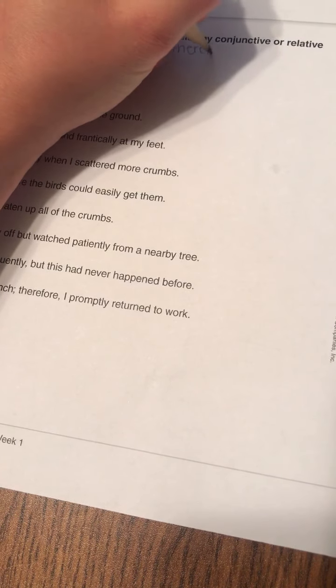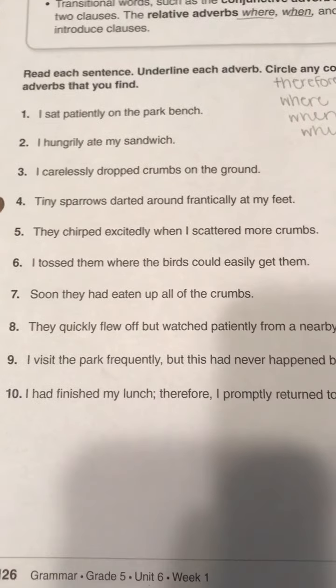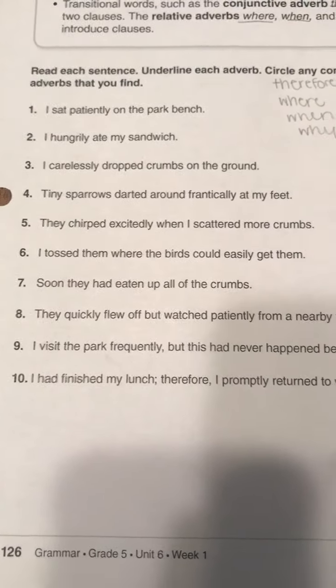So number 1 says, I sat patiently on the park bench. Oh, I don't remember if I explained this before we do this, but I circled the word how because adverbs often tell how something is done. That's usually what they tell most of the time. So, number 1, I sat patiently on the park bench. Well, first I have to find the verb, and the verb is what the person did. So this person sat. Okay, so sat is the verb.